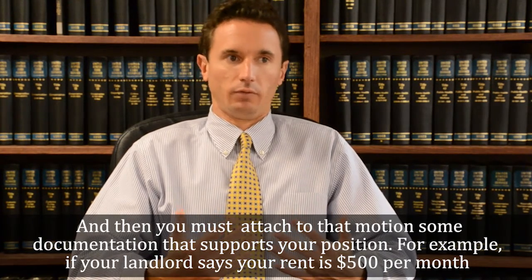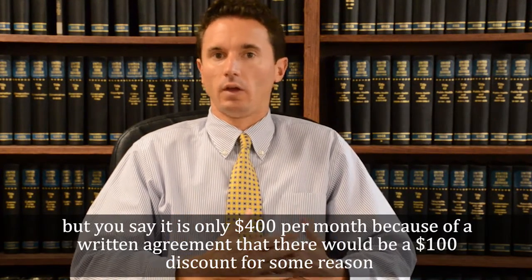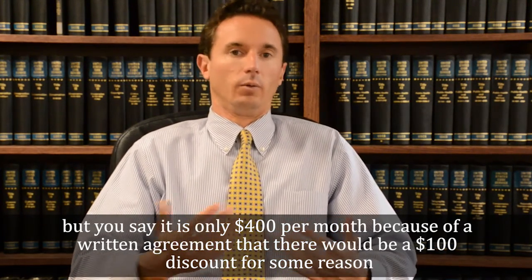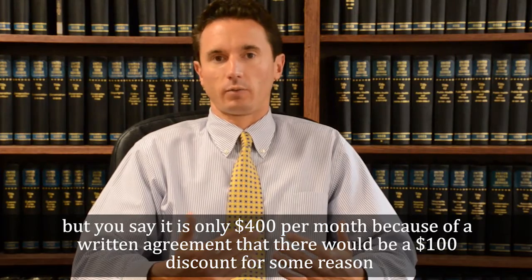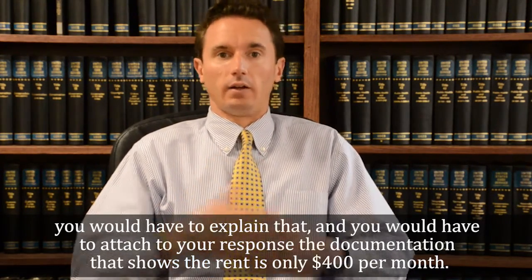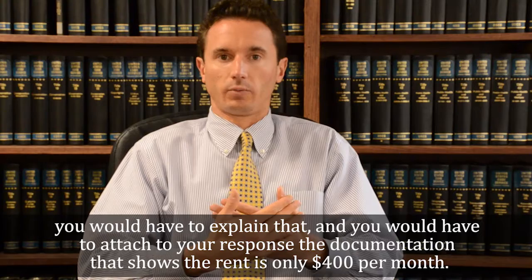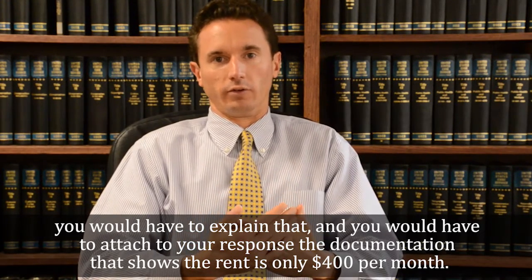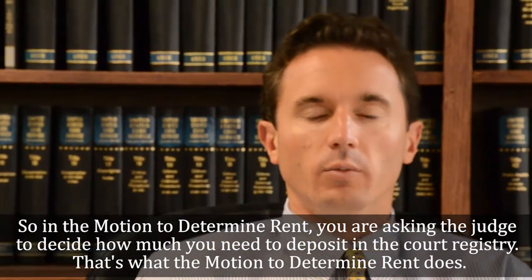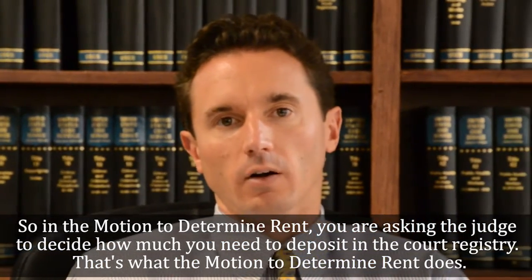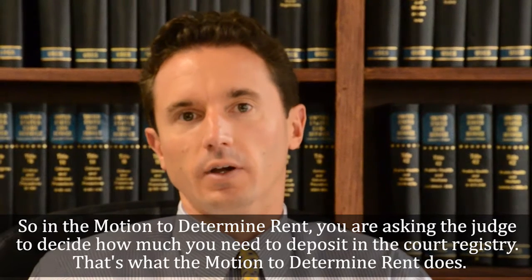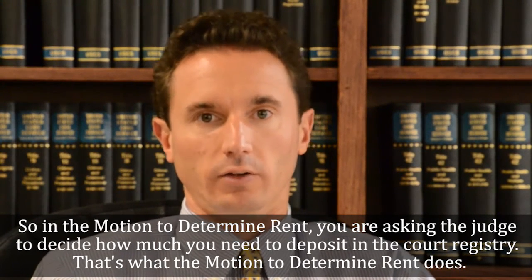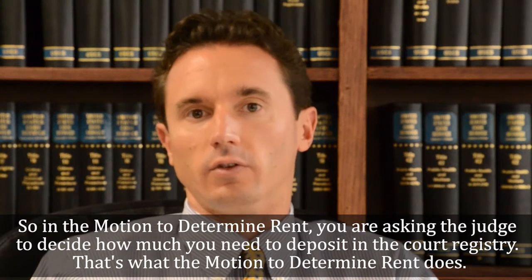So for example, if your landlord says the rent is $500 a month, you say no, it's only $400 a month because we had this written agreement that there would be a $100 a month discount for some reason. You would have to explain that, and you would have to attach to your response the documentation that shows that it's only $400 a month. So in the motion to determine rent, you are asking the judge to determine the correct amount that you need to deposit into the court registry. That's what the motion to determine rent does.